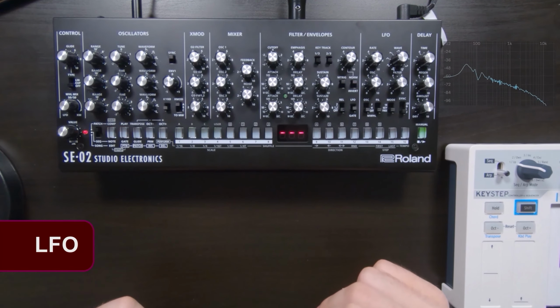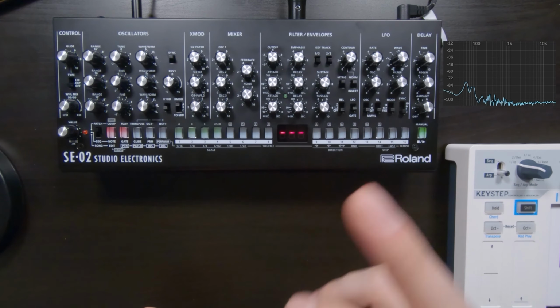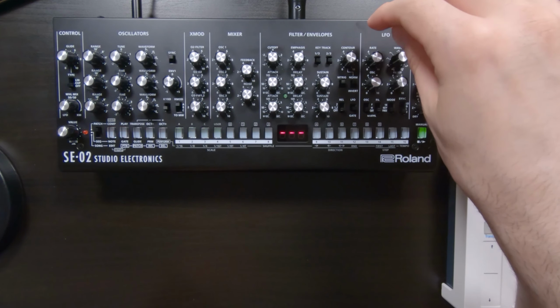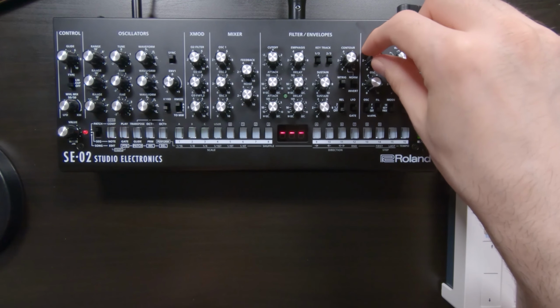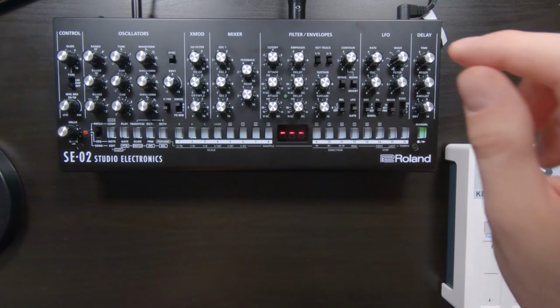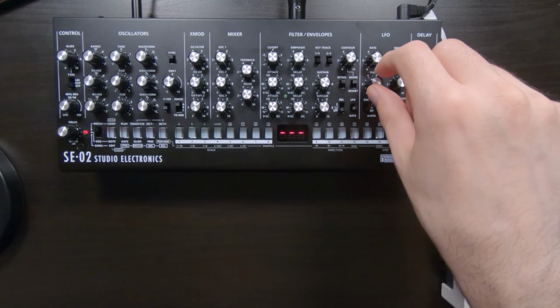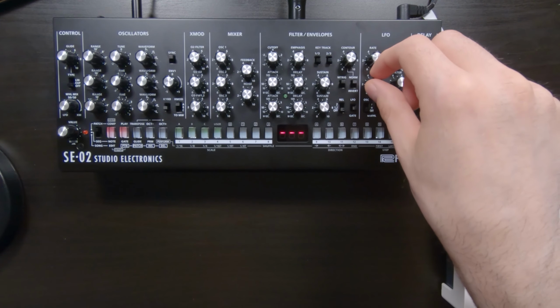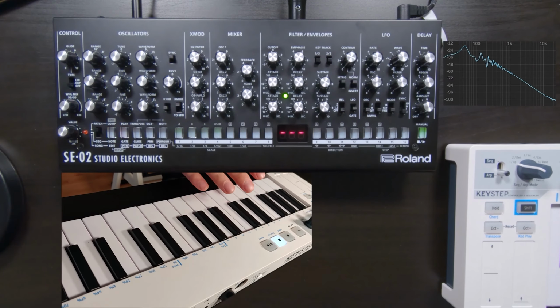Let's have a look at the LFO section now. In the SE-02 you can use the LFO to modulate the pitch and the filter. So this knob, as we've already seen, adjusts the LFO frequency rate, essentially how fast or slow the LFO changes. And down here we have the oscillator knob, which adjusts the depth to which the LFO affects the oscillator. So by playing with this knob, we modulate the pitch of the oscillator with the LFO.